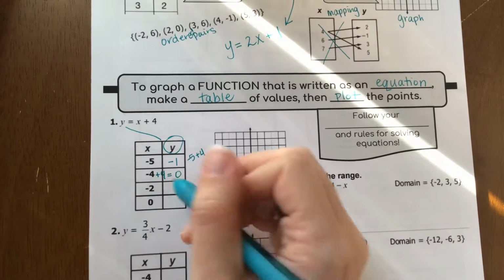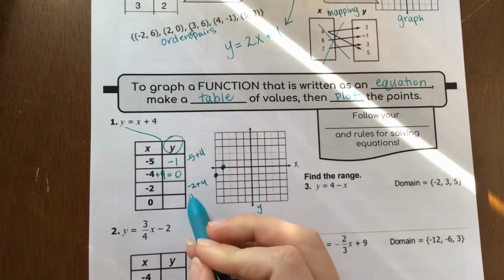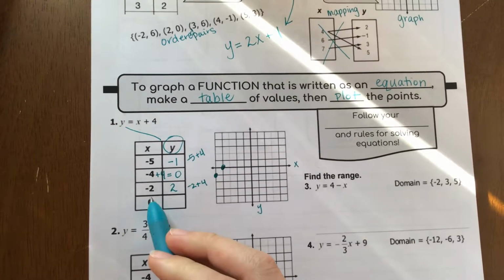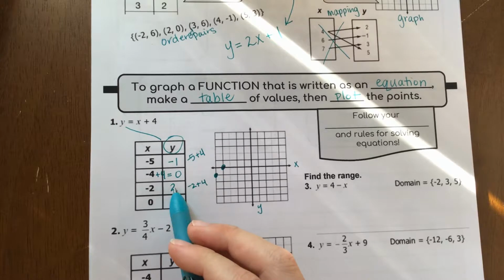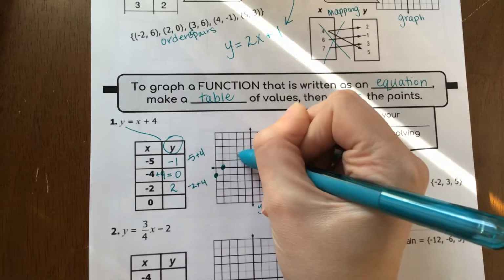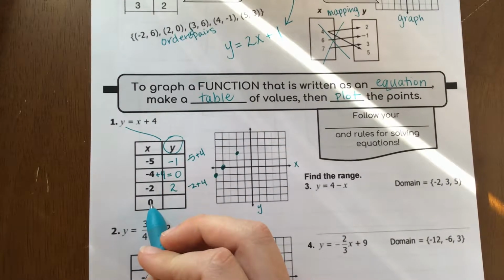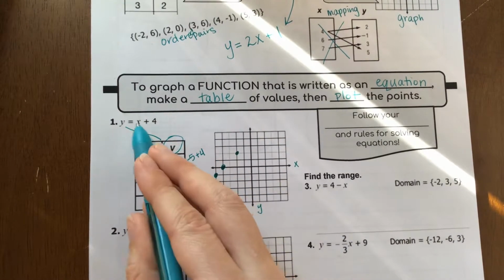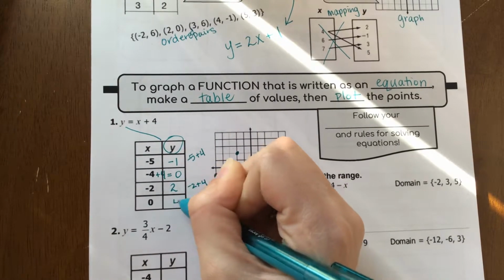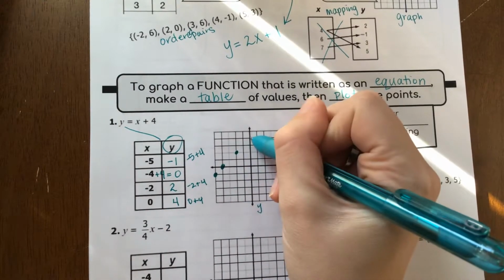Continuing that same thing, now we have -2 plus 4. And -2 plus 4 gives us +2. So now we have a point -2, 2. So left 2, up 2. Our last one, plugging 0 in for x. So 0 plus 4 is 4. So we have a coordinate pair of 0 and then up 4.